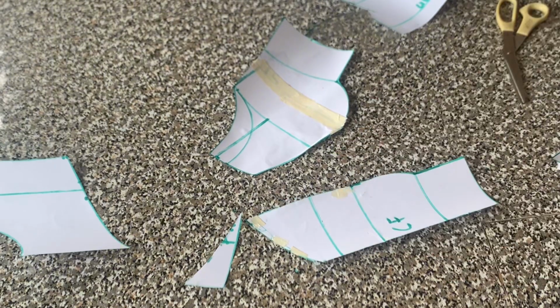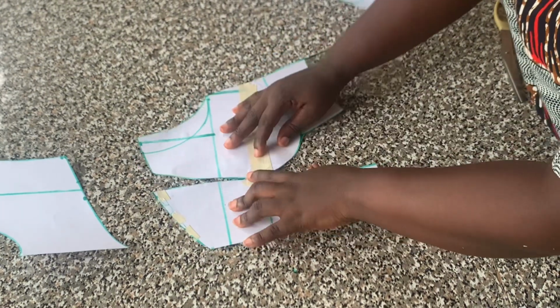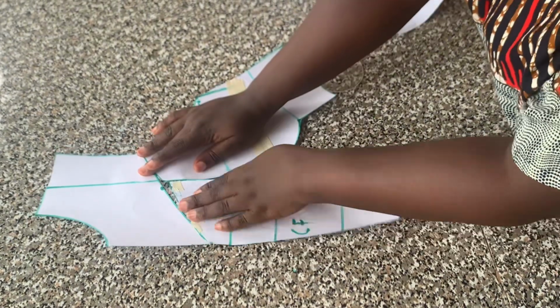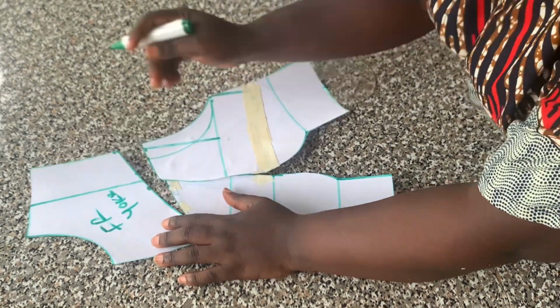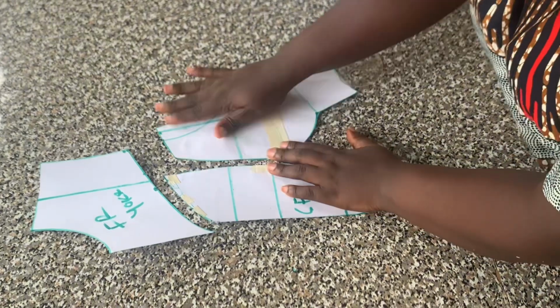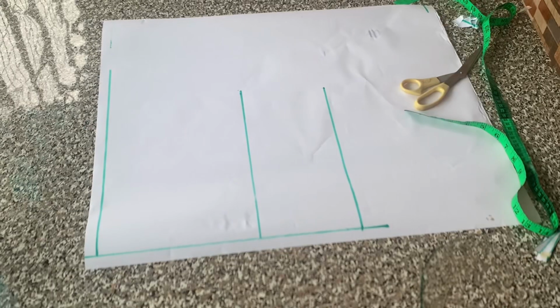So that is all for the front pattern. You can see everything is aligning. Then I'm just going to label the front yoke. Then I'll move on to the back pattern.